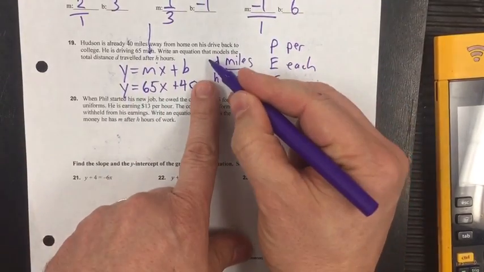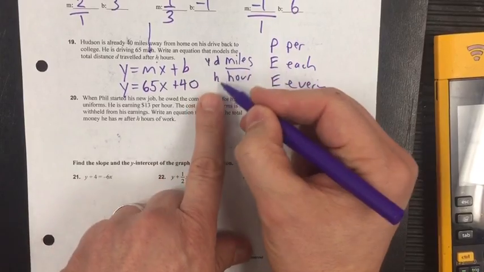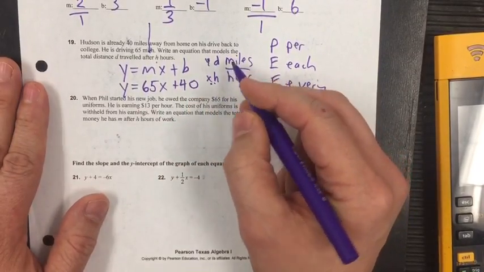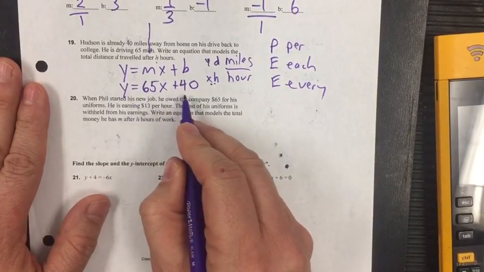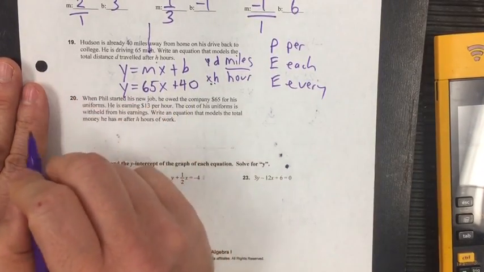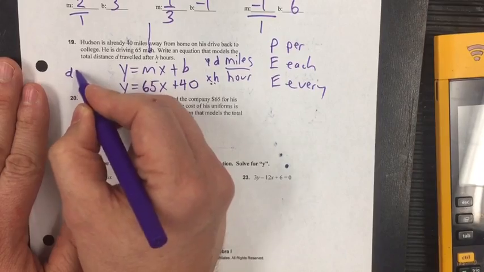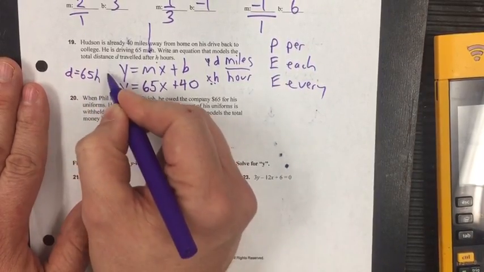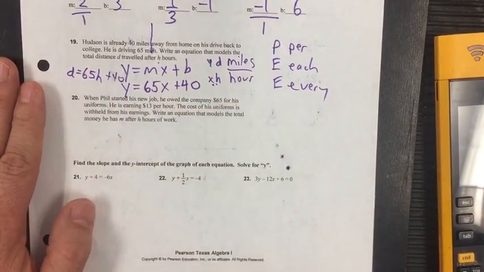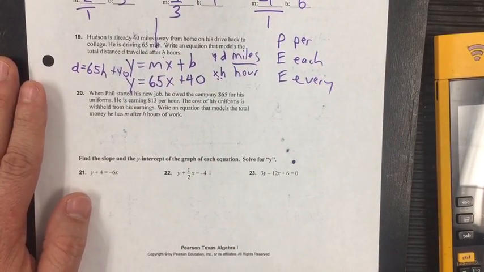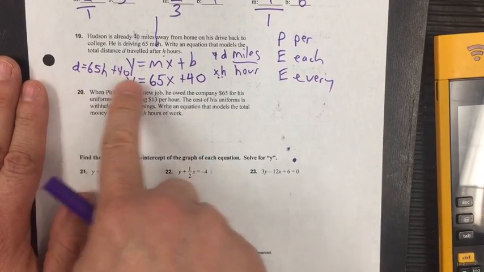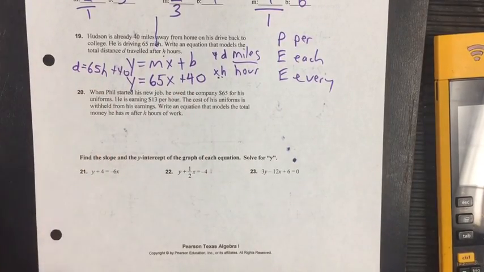So distance is my Y, and hours is my X. It's always Y over X, right? So instead of Y equals 65x plus 40, it could be D equals 65H plus 40. It's the same thing, just using the variables that they want us to use. Now, for the homework's sake, you could do either one of those, and we're going to count it right.